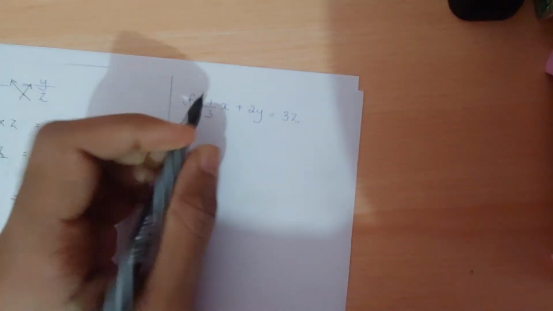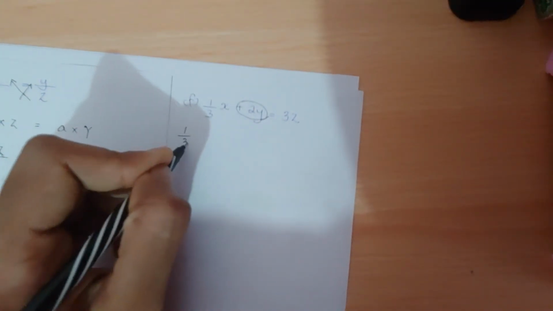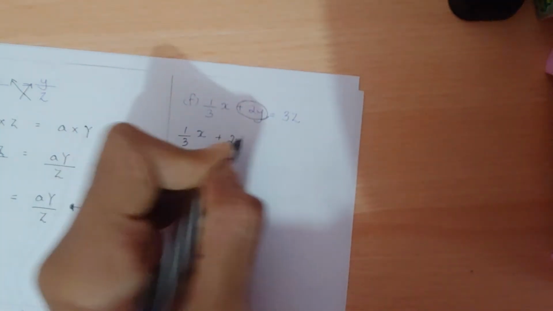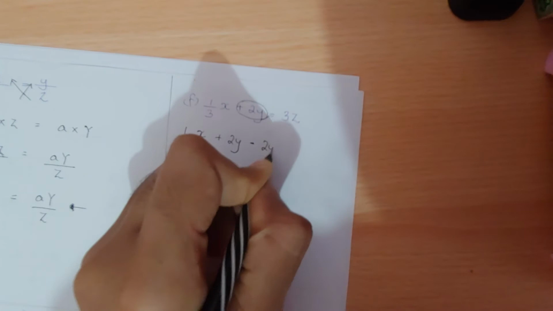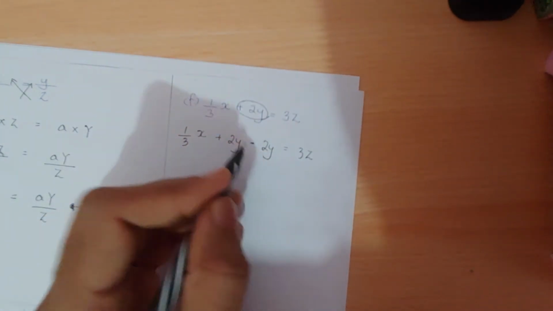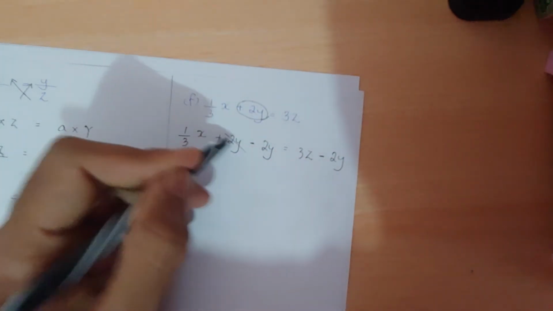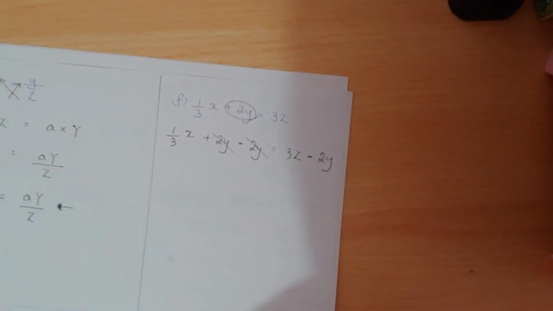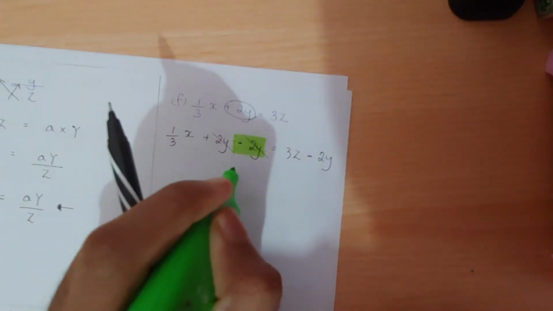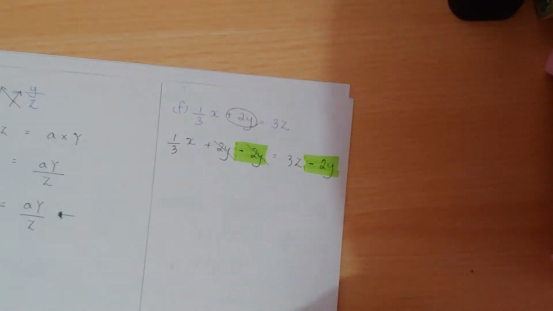Right? So what I do, I need to eliminate this 2y. How? Donc, 1/3 x plus 2y. I will remove it. Minus 2y is equal to 3z. Si j'ai minus 2y de ce côté-ci, I will need to minus 2y de l'autre côté aussi. These two go out. I just want you to see where. Donc, j'ai éliminé. I have minus 2y here.